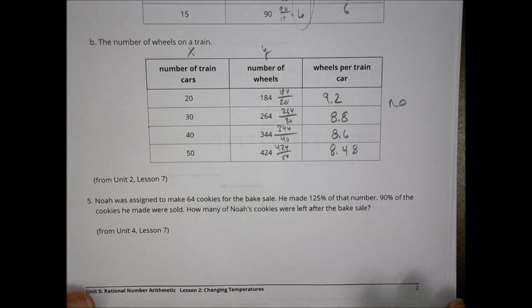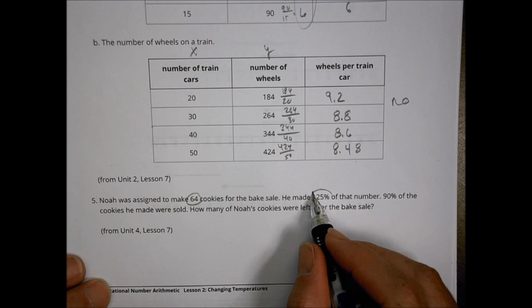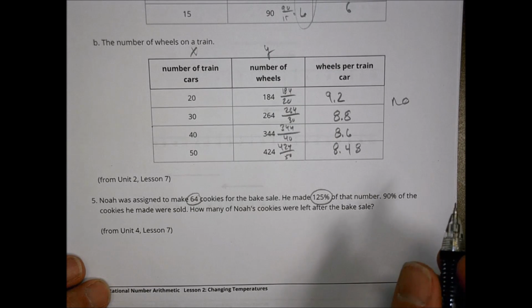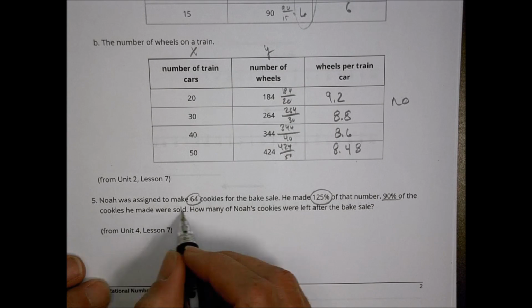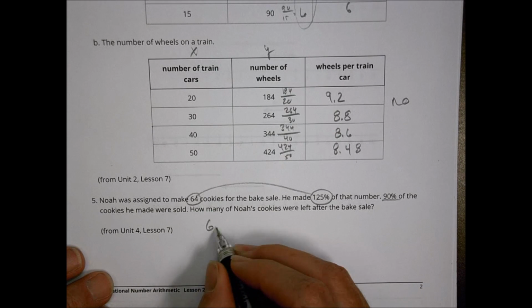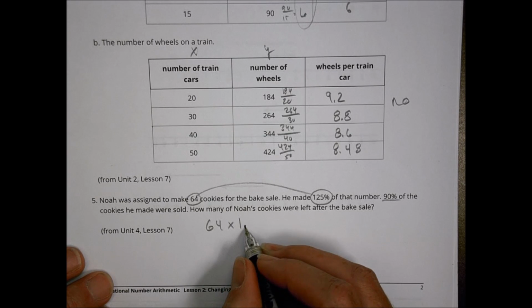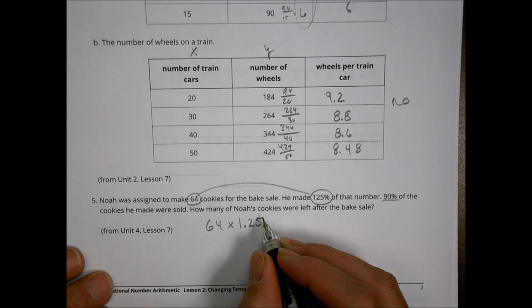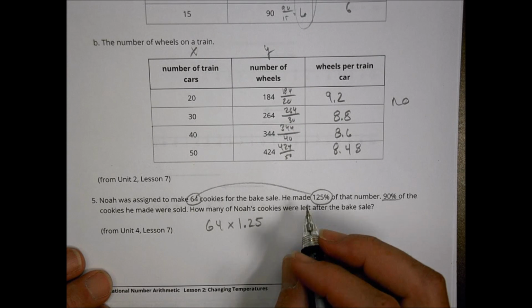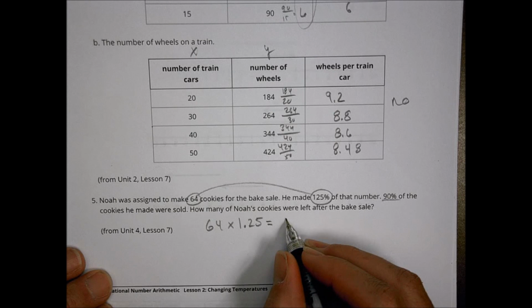And finally, number 5, Noah decided to make 64 cookies for the bake sale. He made 125% of that number. 90% of the cookies he made were sold. How many are left? So let's do the first part. He did 64 times 125%. That can be written as 1.25. So he made 64 times 1.25 cookies to start with, which means he made 80 cookies.